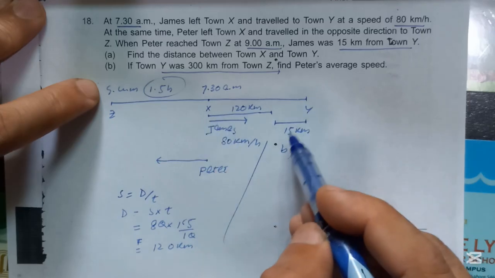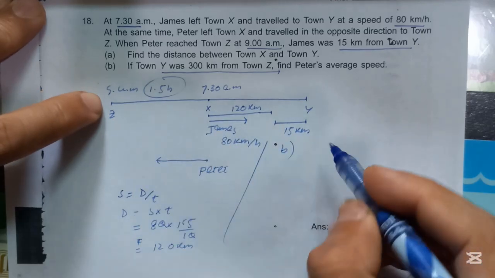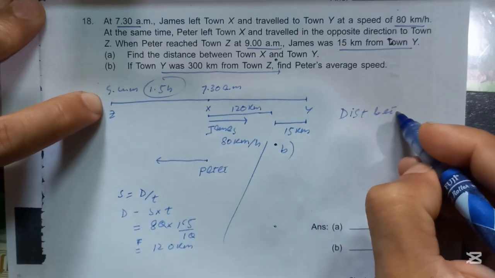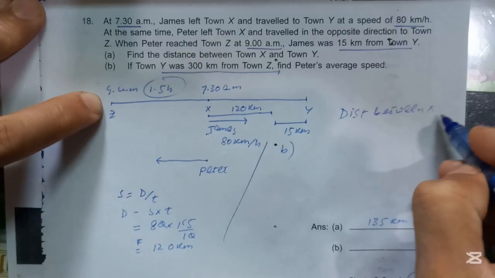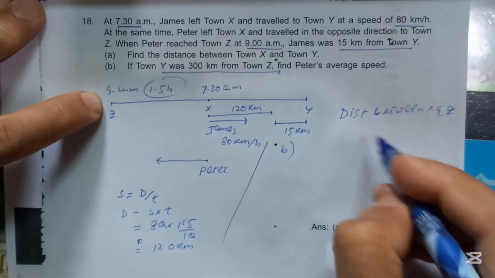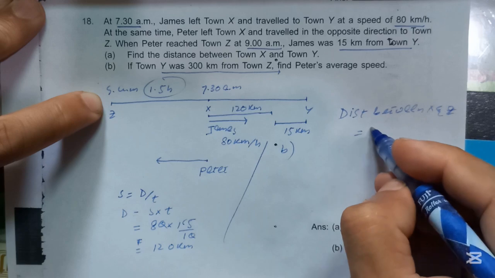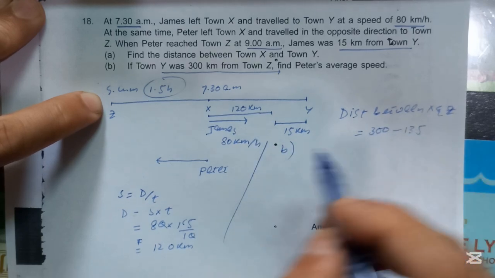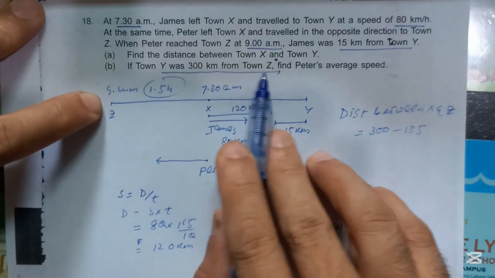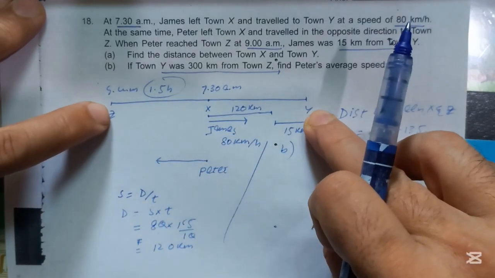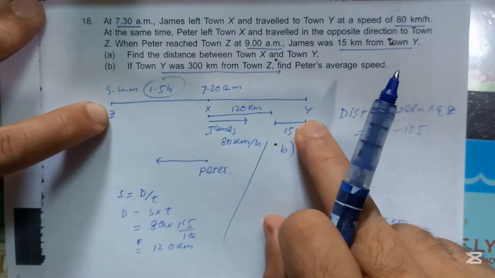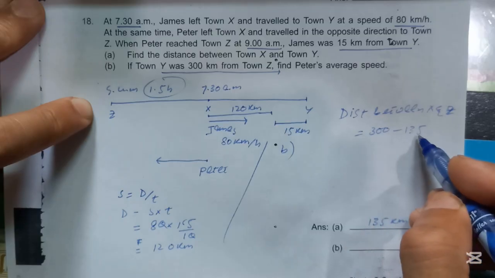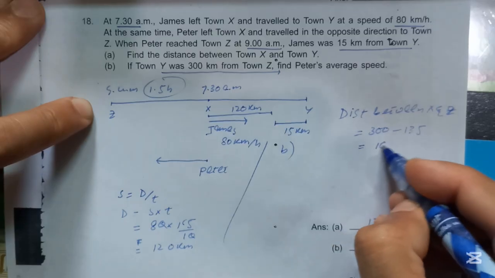Okay, town X and Y are 135 kilometers apart. So the distance between X and Z will be equal to 300 minus 135, because it is given town Y and Z are 300 kilometers apart. This distance is 135. So the distance between X and Z will be equal to 165 kilometers.